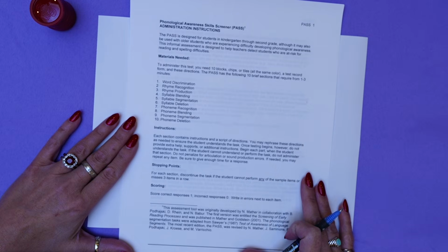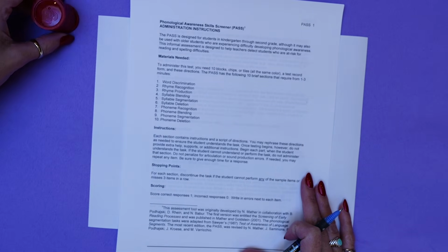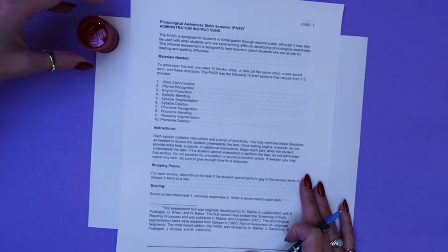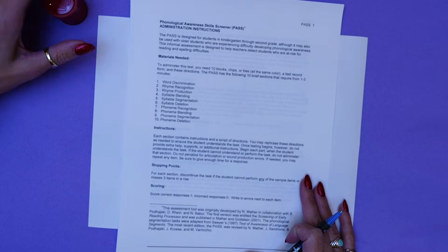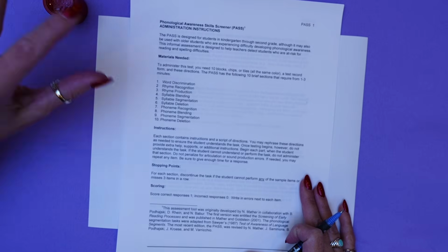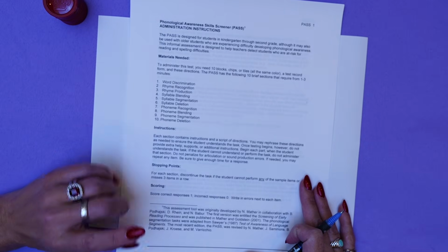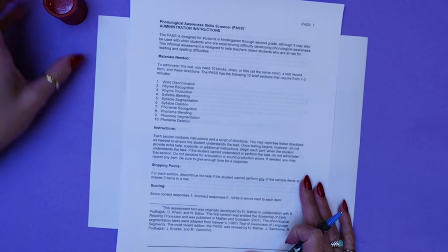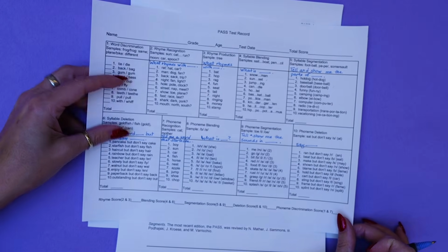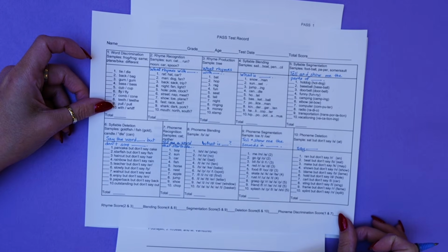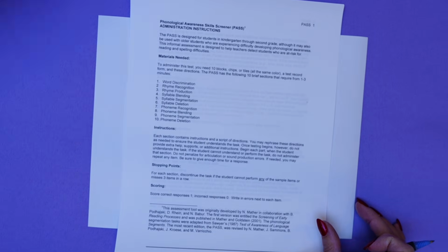So the materials that you need: 10 markers of some sort. I'm using checkers here, blocks, cubes, tiles, anything that you can get 10 of that are the same, and they have to be the same color. You also need the form that comes with this test. This is where you record responses, and I'll tell you a little bit about this in a moment.